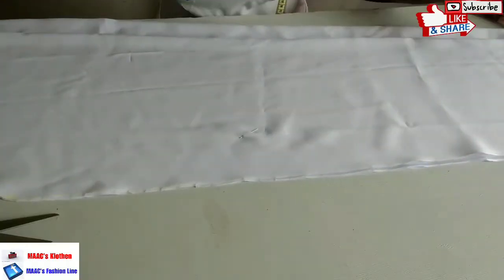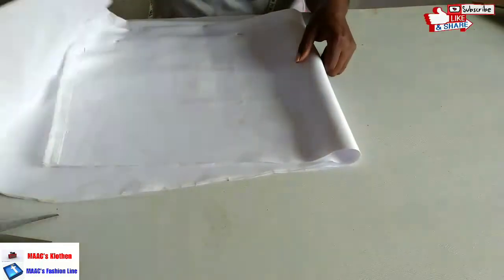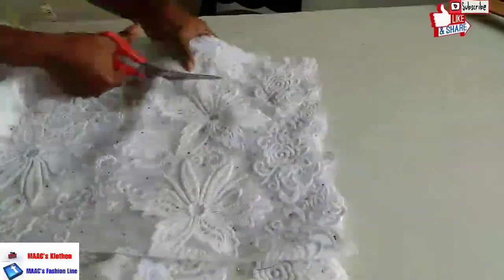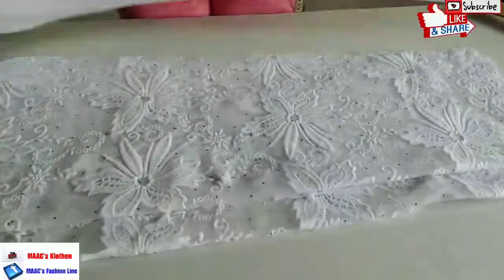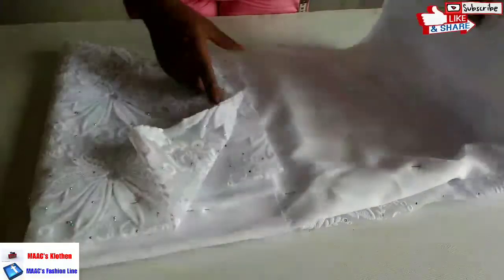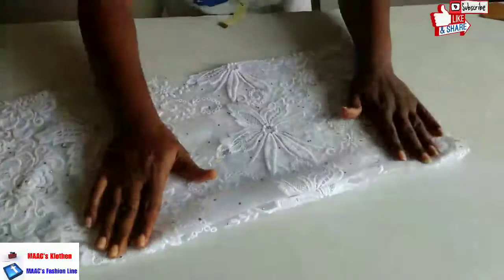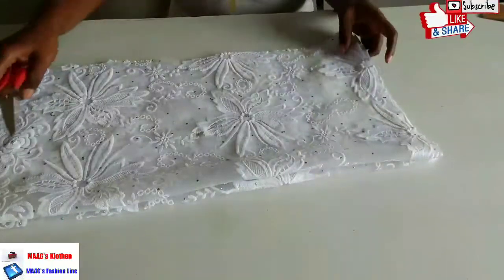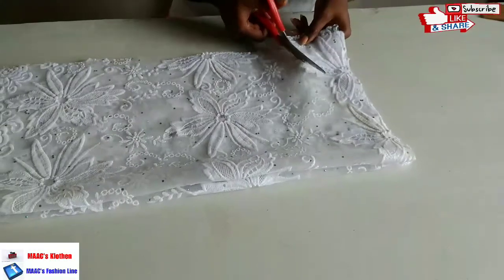I'm supposed to place this on the lace and cut. I'm going to deduct the darts from the lace. So I already made my measurements on the lace. And then the sleeve. I've already made my markings in the sleeve. There was a video on how to cut long sleeves. I'll leave the link in the description box for you to watch and learn.